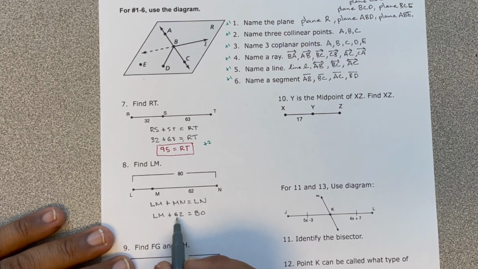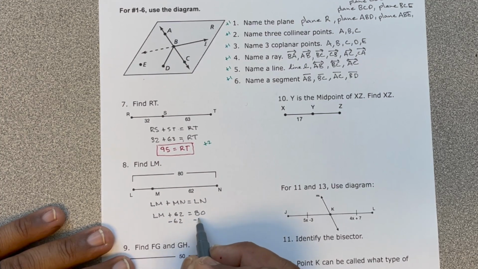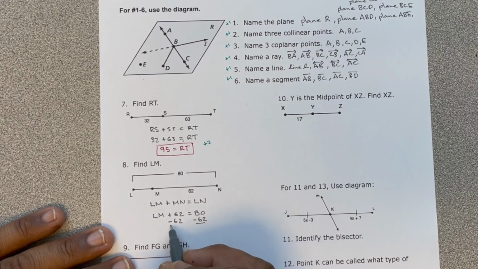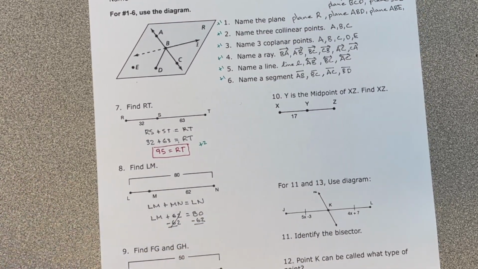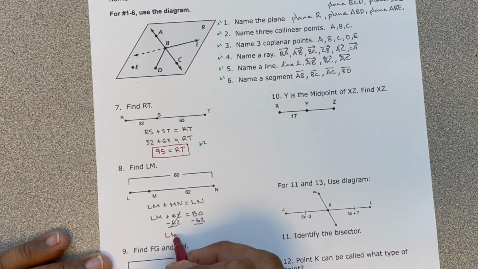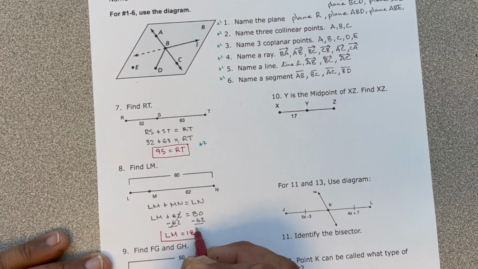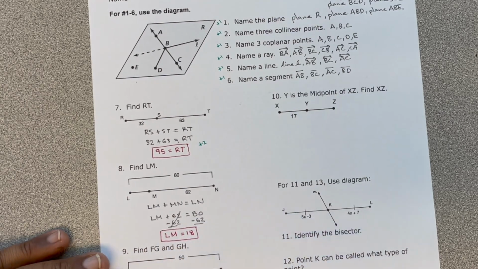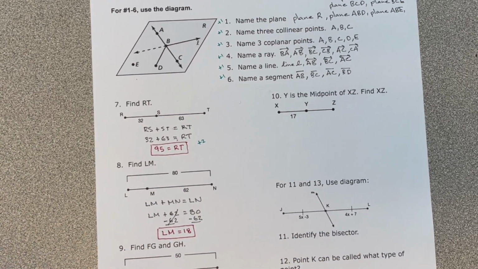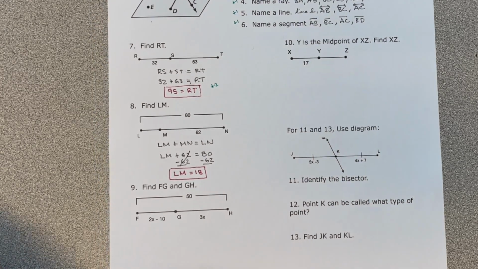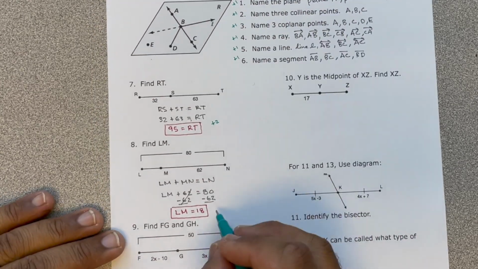Since I'm adding 62, I have to use the opposite, and that is subtracting 62. So I get LM equals 18. And if this were a quiz, I'd get 2 points.